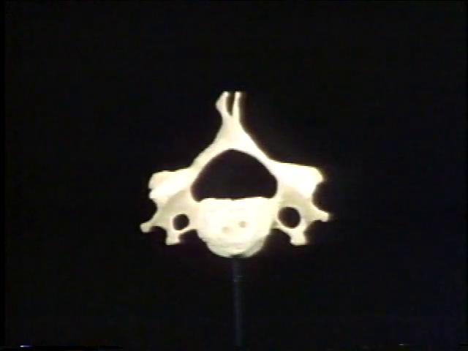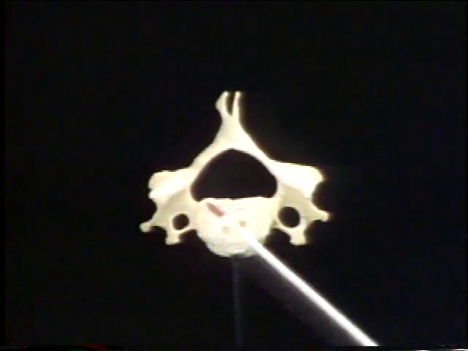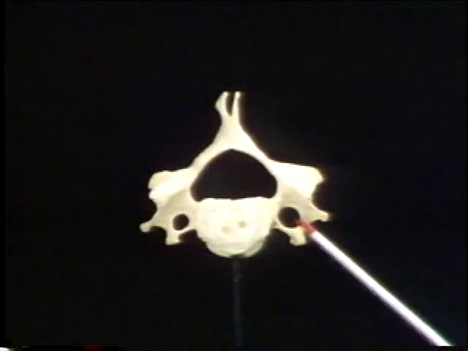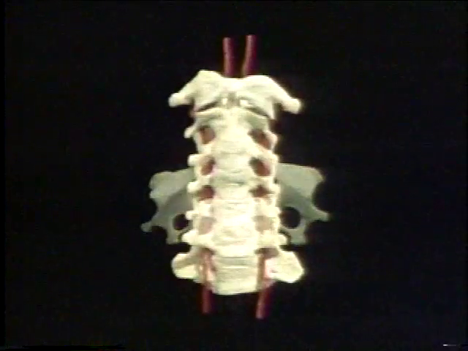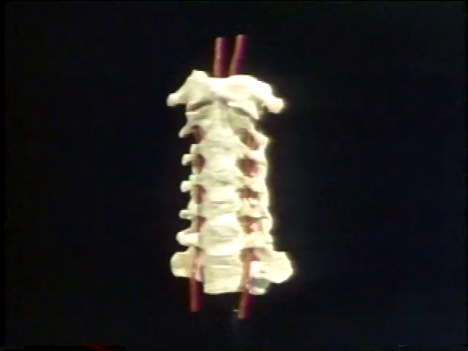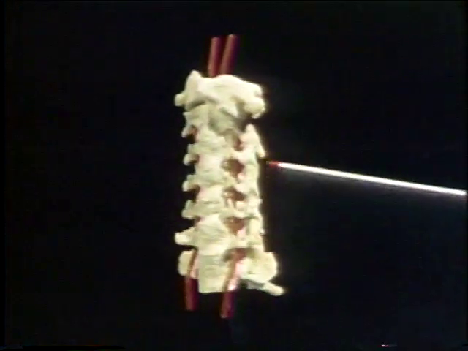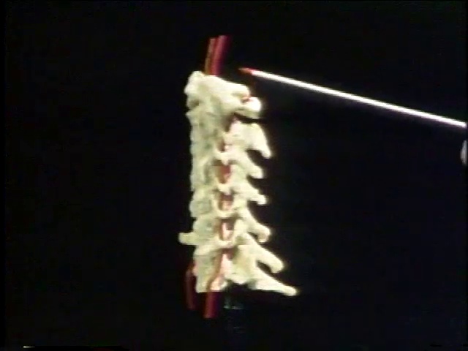All cervical vertebrae have a foramen transversarium that passes through the transverse process. The vertebral artery traverses these foramina from the 6th to the 1st vertebra on its path to the brain.